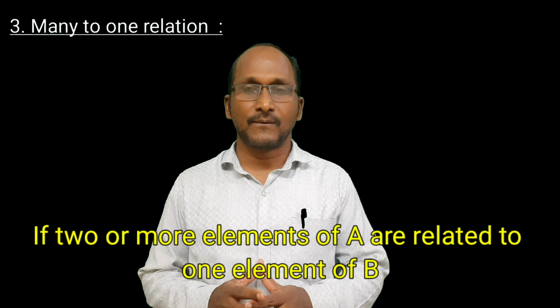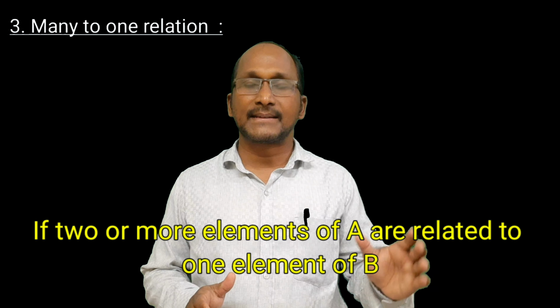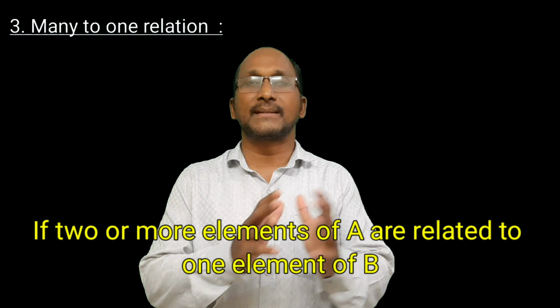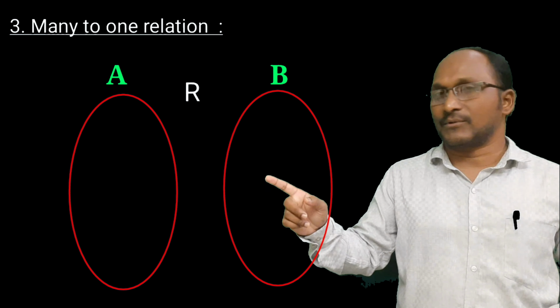And the third one is many-to-one relation. A relation R from the set A into set B is said to be many-to-one relation if two or more elements of the set A are related to one element in the set B. Now let us see this example.